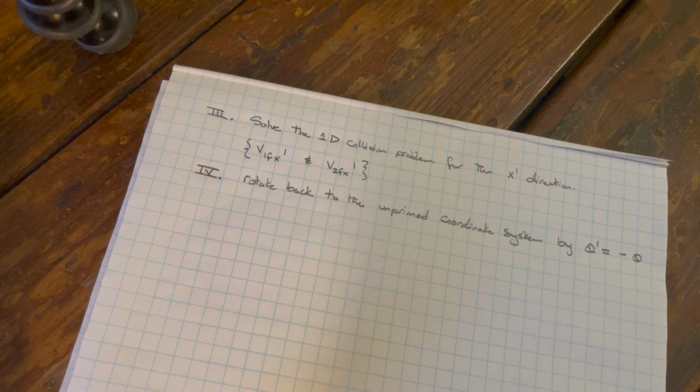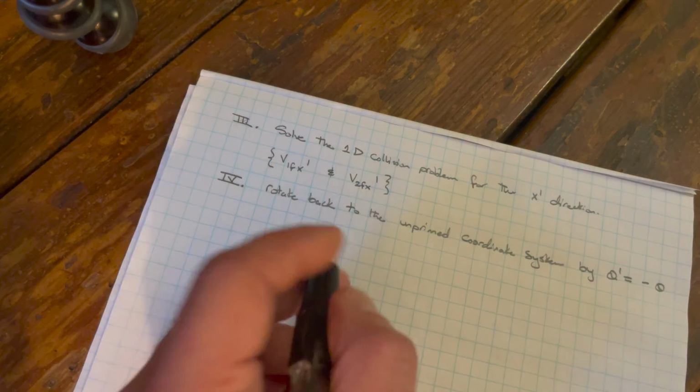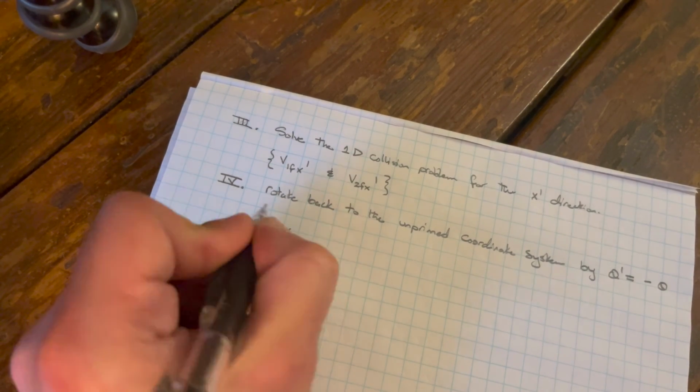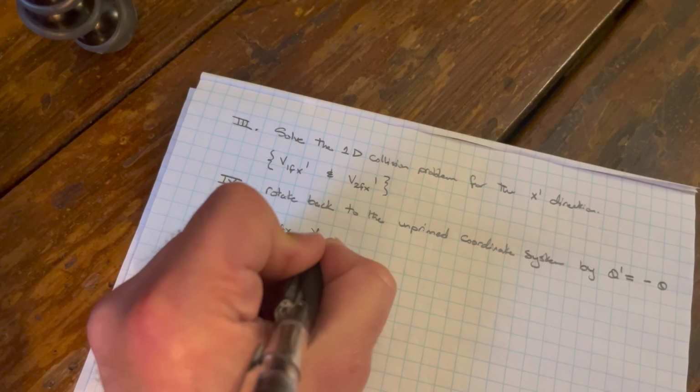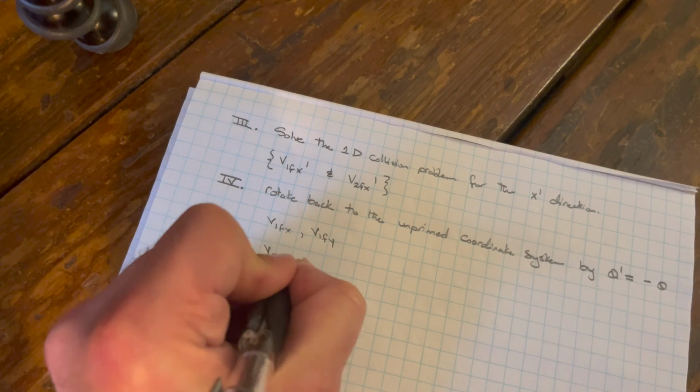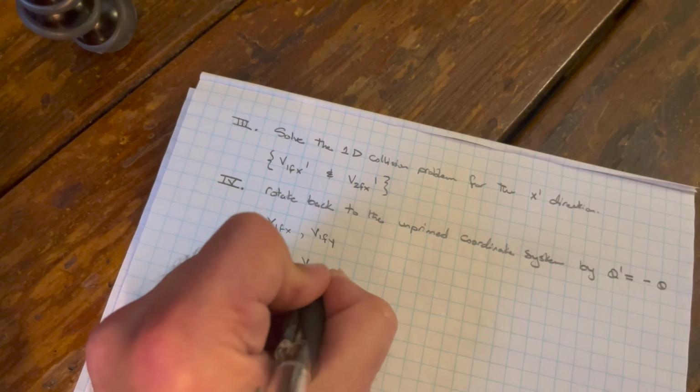And then that will give us our v1fx, v1fy, and our v2fx, and our v2fy.